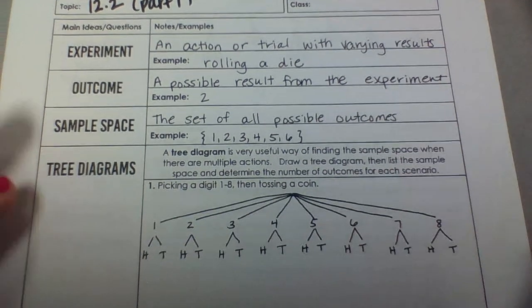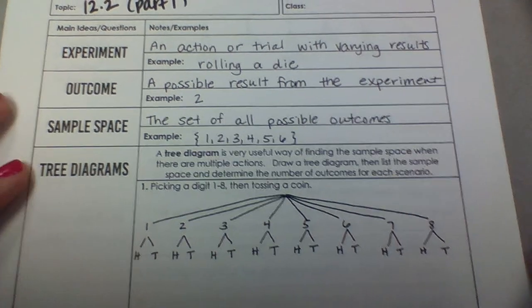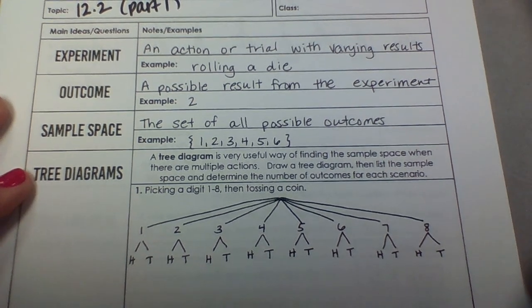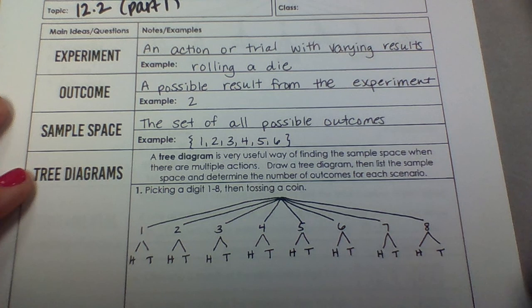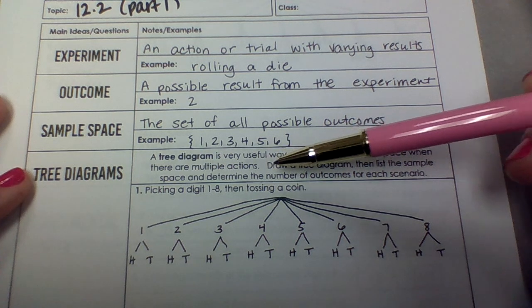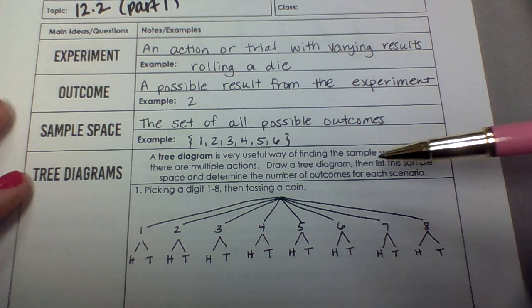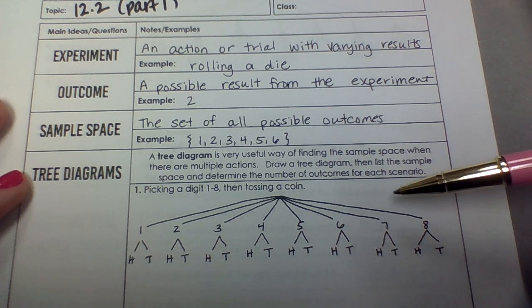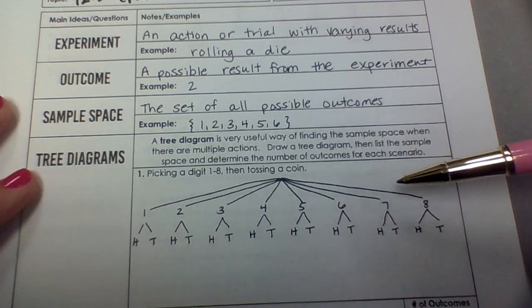Okay, tree diagrams. So let's talk about tree diagrams. Make sure you're filling in your notes here. It's a way for you to visually show how you're finding a sample space when there's multiple things going on. So right here it says when there's multiple actions, draw a tree diagram, then list the sample space and determine the number of outcomes for each scenario.